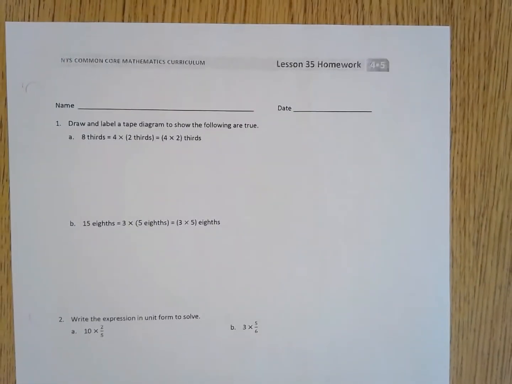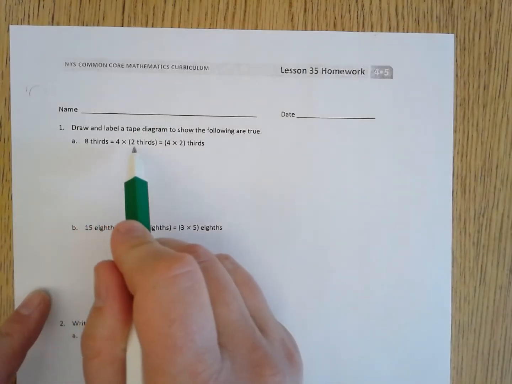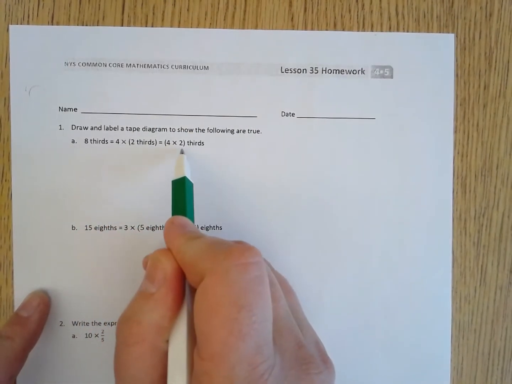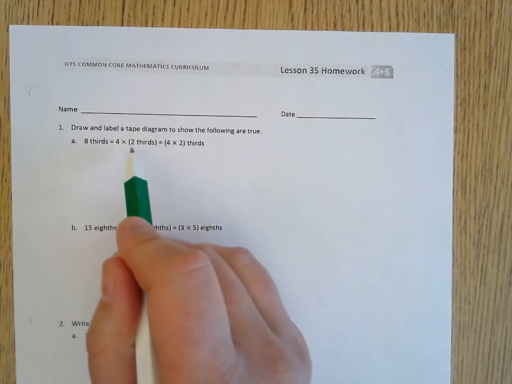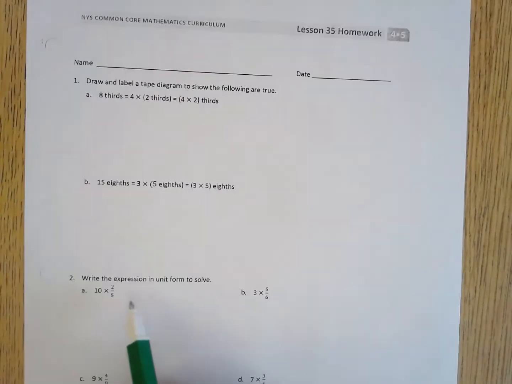All right, so Module 5, Lesson 35, we were working on multiplying whole numbers by non-unit fractions, by converting them into unit fractions, and using the associative property to show how this works. So the first part: draw and label a tape diagram to show the following are true. So we have 8/3 equals 4 times 2/3 equals 4 times 2/3. Okay, so if we look, our parentheses are in two different positions, and we'll see how that works when we get down here to the bottom.